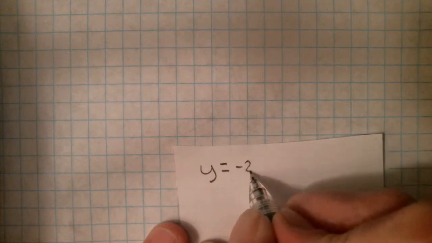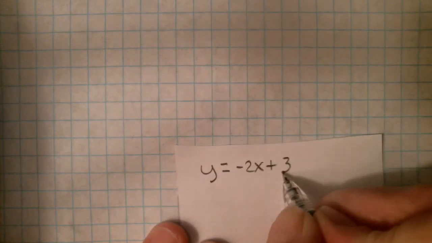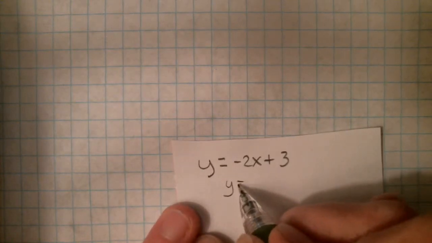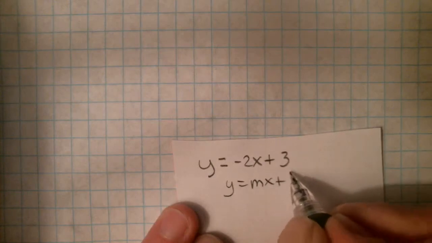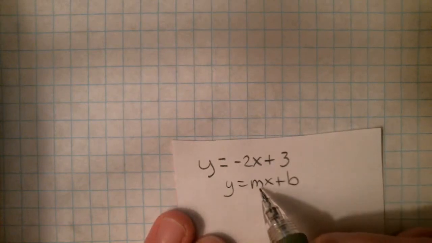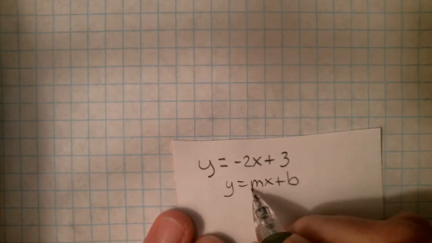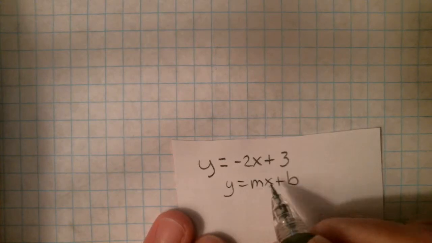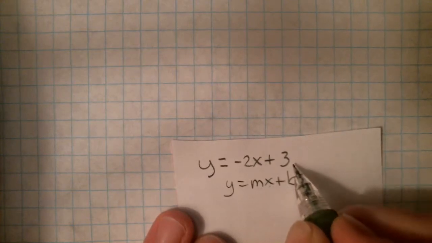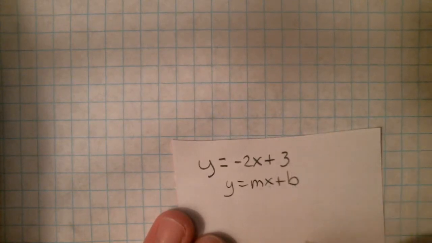Okay, let's practice graphing lines. Now we're going to graph lines like this one, y equals negative 2x plus 3, right? This line is written in slope-intercept form. If you remember, slope-intercept form is y equals mx plus b, all right? And it's real easy to find the slope in one of these lines because the slope is the number that sits right next to the x. And so in our case, the slope would be negative 2. And the y-intercept is the number that stands by itself. And in our case, the y-intercept would be 3.